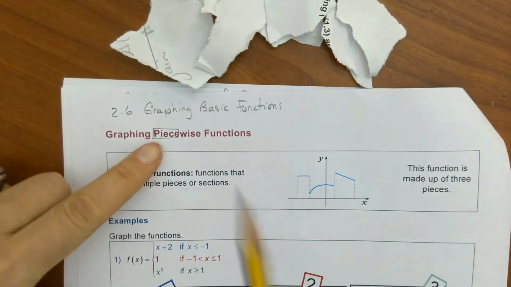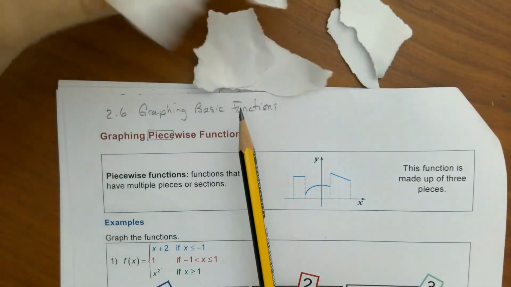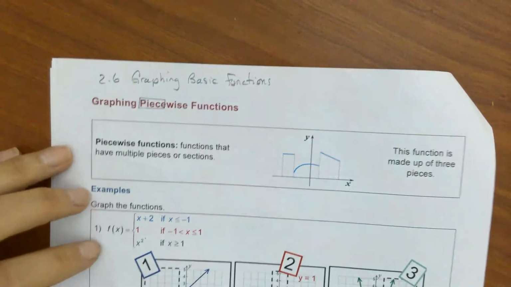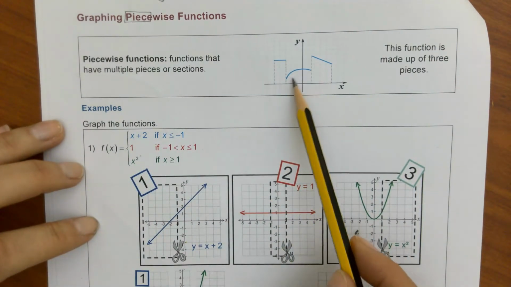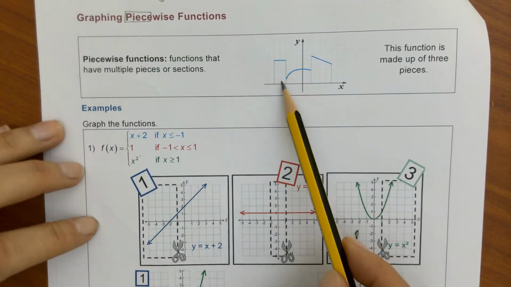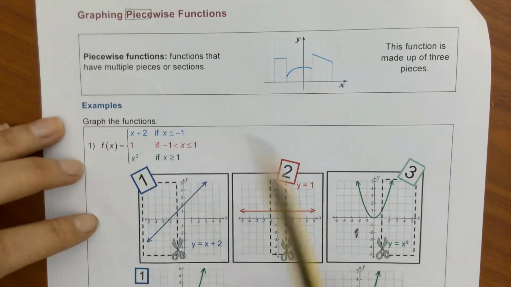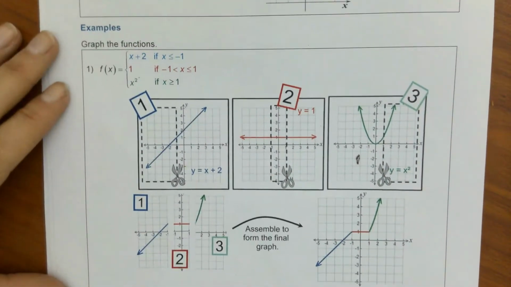These types of functions are like pieces of functions all stuck together, so we call them piecewise functions. Here I can see there are 3 different functions, and they're just pieces that stick together. So let's look at a good example here.